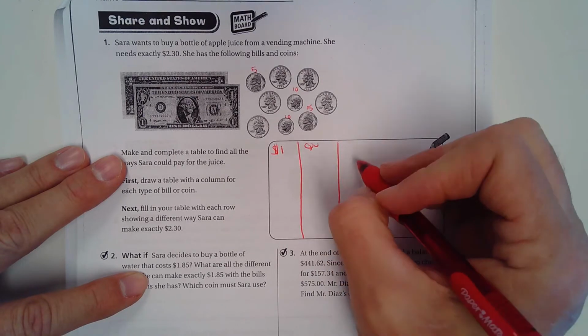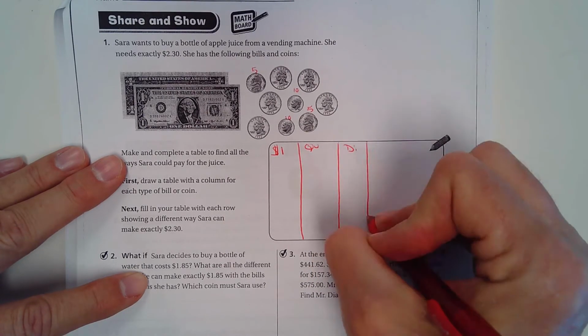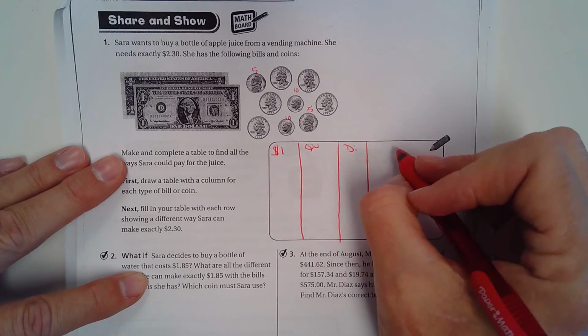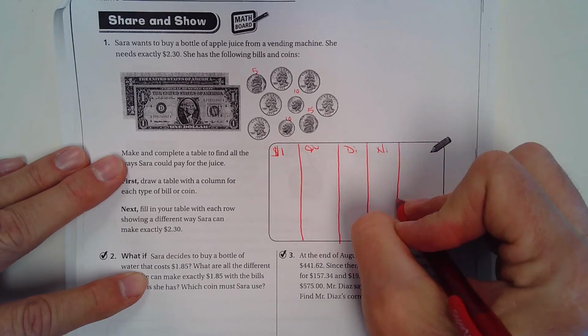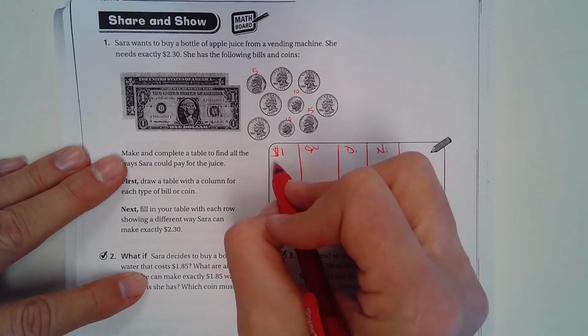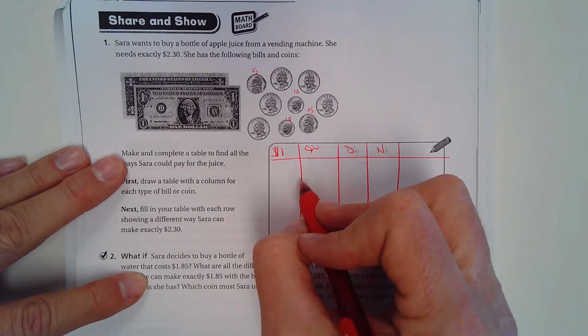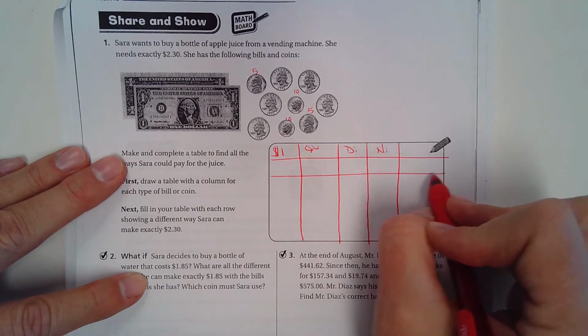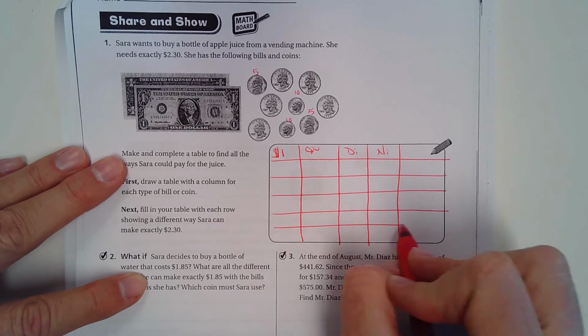And I'm going to put dimes, DI for dimes. And I'm going to put NI for nickels. Okay, I'm going to draw a line right here. And I'm going to do that some more. So I don't know how many combinations we'll come up with, but let's see.